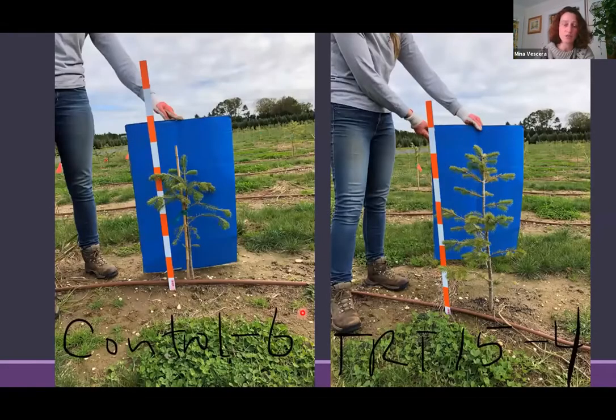Here's the Douglas fir. A lot of variability in Douglas fir because they're seed grown. So we certainly saw a lot of variability in the shoot growth and then also the root growth as well. So there's the control on the left and then the one with 15 tons per acre on the right.